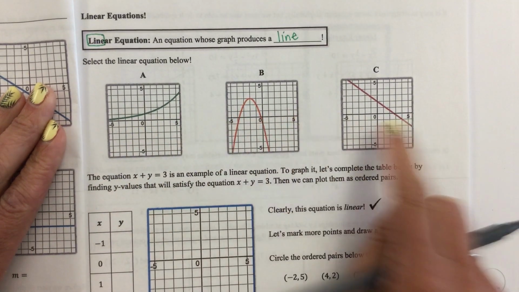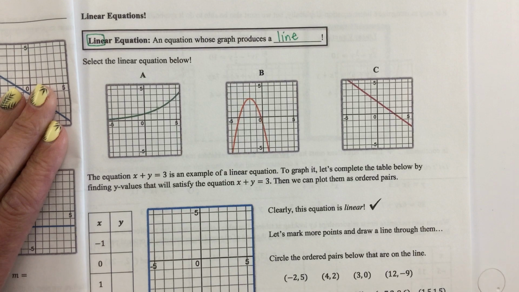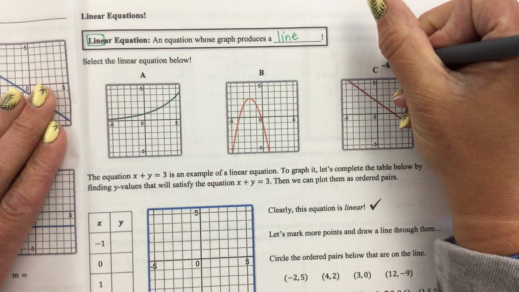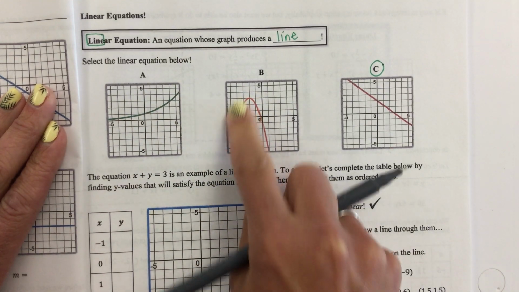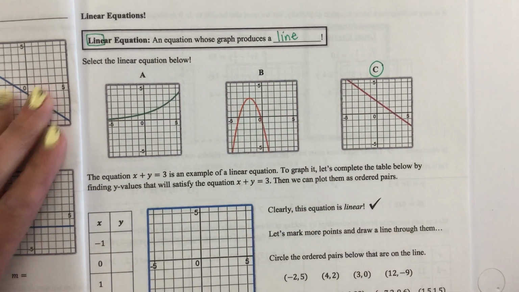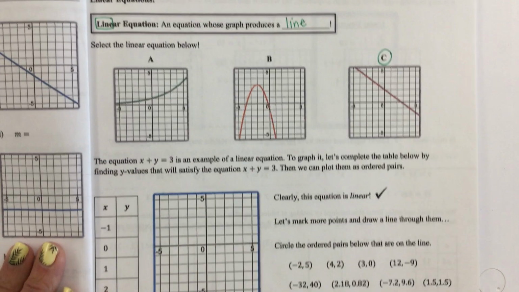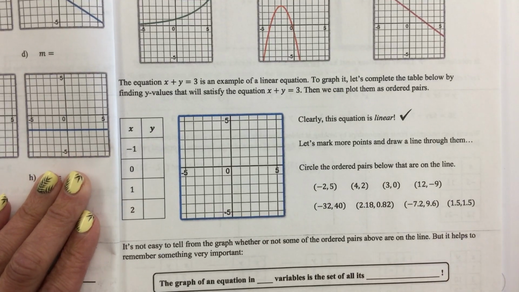So I've got three graphs here. Which one is a linear equation? Well, it is letter C. This is a curve, this is another curve, this is the only straight line. So a linear equation is going to produce a straight line.